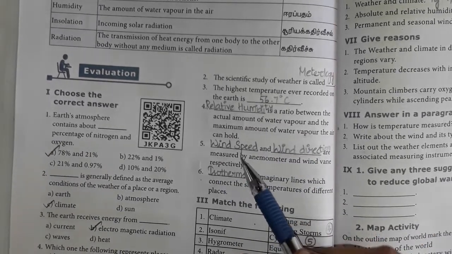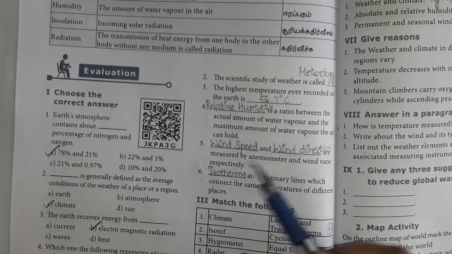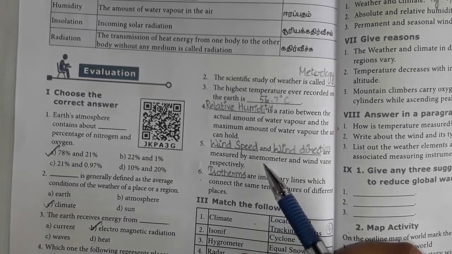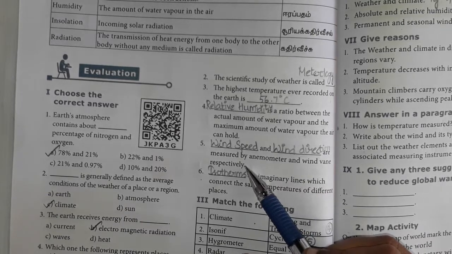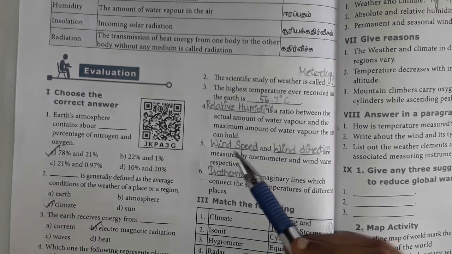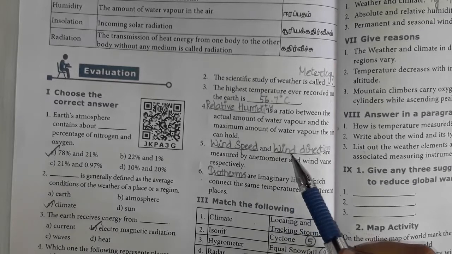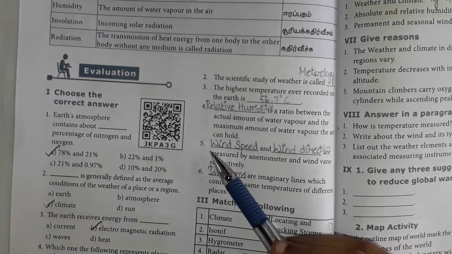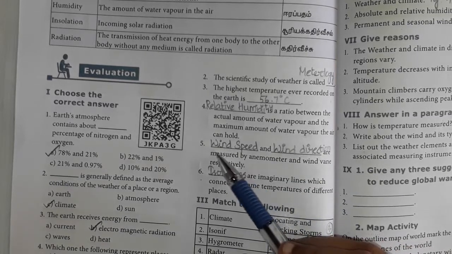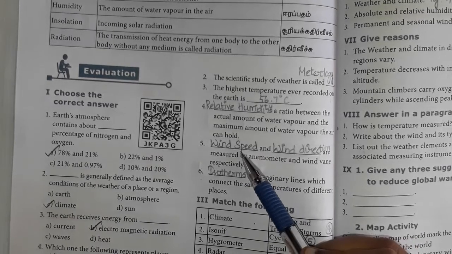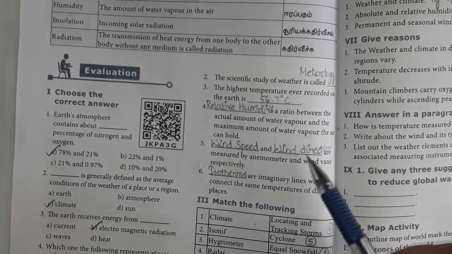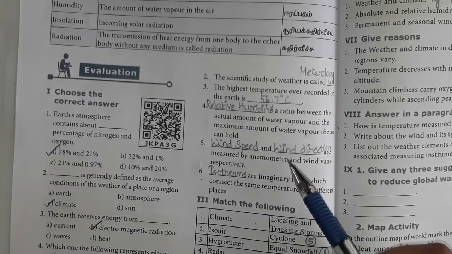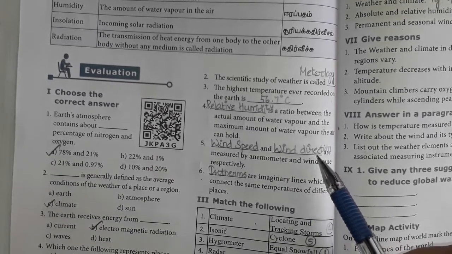Fifth one, dash and dash are measured by anemometer and wind vane respectively. The answer is wind speed and wind direction.